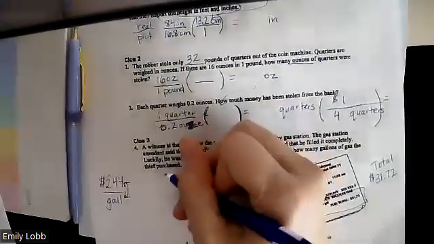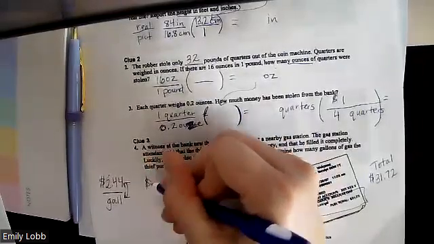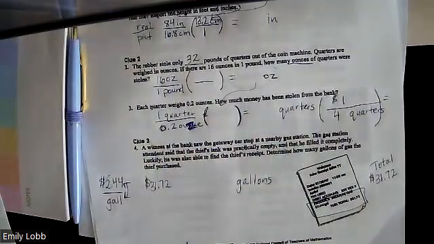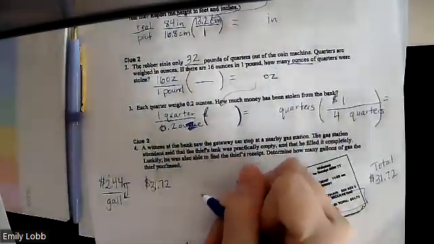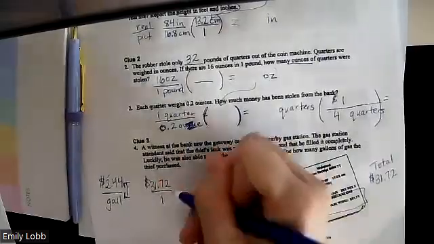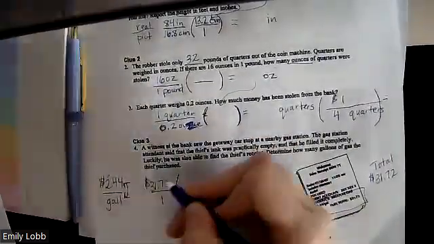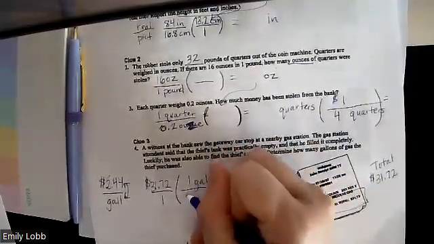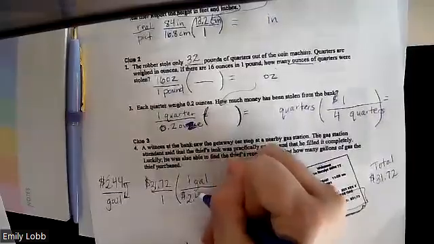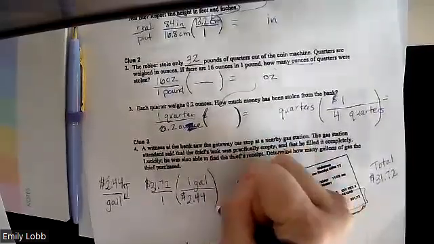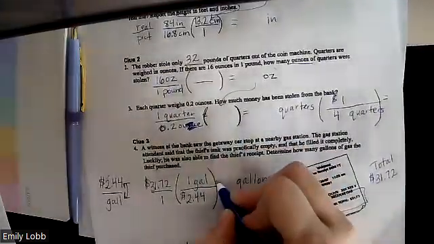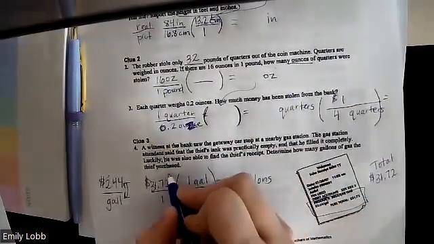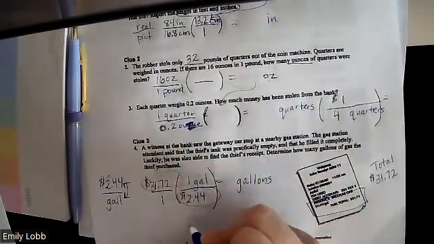So I'm going to take my total. This is over 1. If I flip this over, I have 1 gallon for every $2.44. So this times this divided by this times this is really just this divided by this.